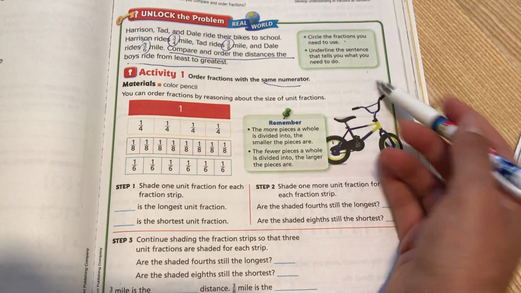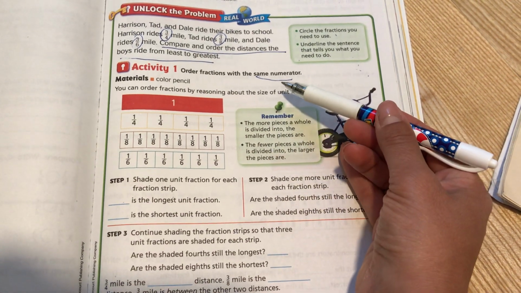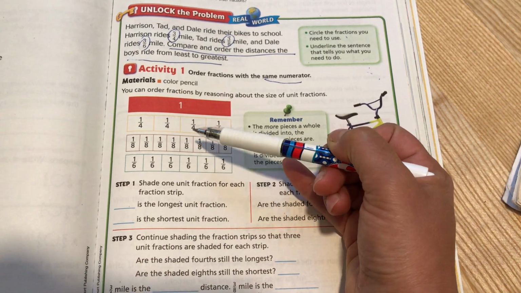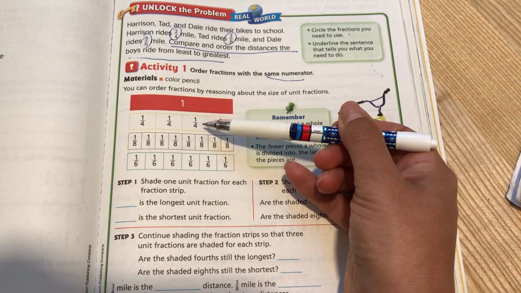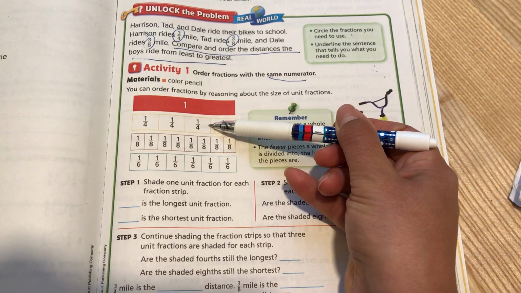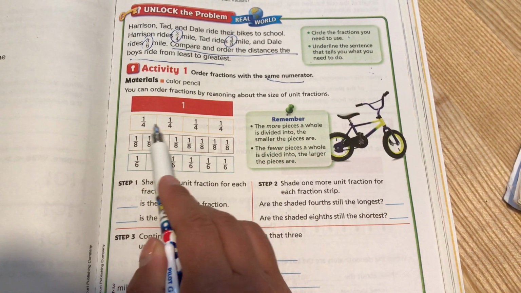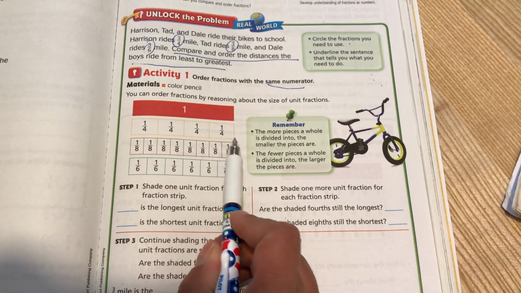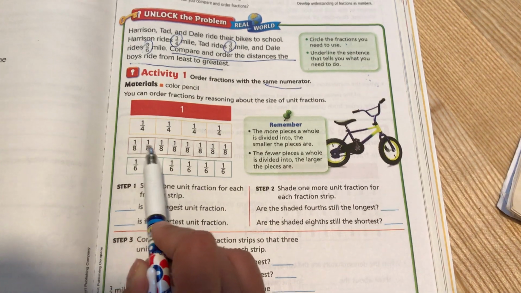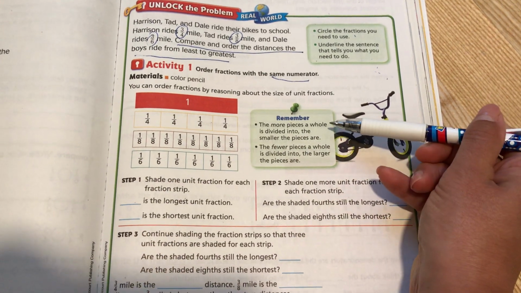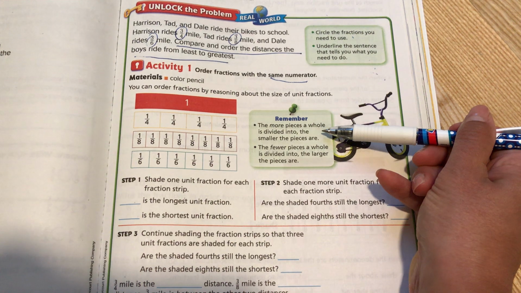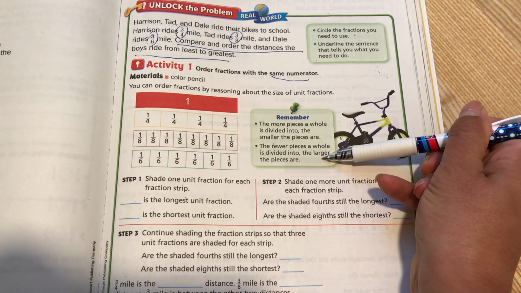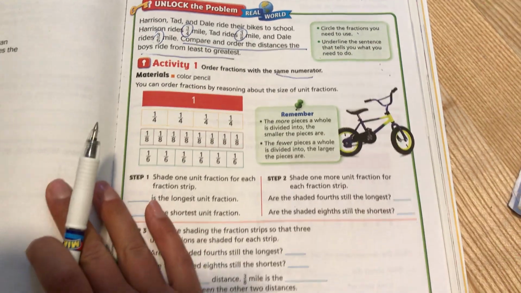And right away, if you've been practicing the same numerator, you're going to be able to look and say, well, I know that this is going to be the greatest distance because it's got less parts, okay? The parts are bigger. So 3 of these parts are going to be bigger than 3 of these parts. And that's because the more pieces a whole is divided into, the smaller the pieces are. The fewer pieces a whole is divided into, the larger the pieces are.